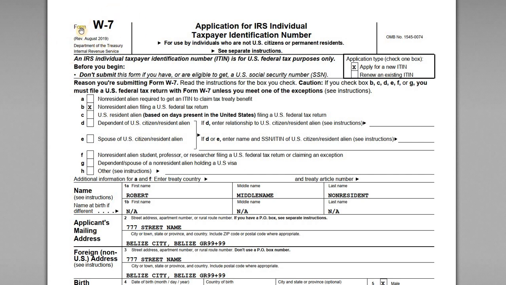Alright, for this video I want to go through a sample form W-7, which is an application for an IRS Individual Taxpayer ID Number, or ITIN for short. Now, the ITINs are issued to individuals who are neither a U.S. citizen or permanent resident, and this is issued just for U.S. federal tax purposes. So it's necessary to comply with federal tax filings or some type of information reporting and withholding.